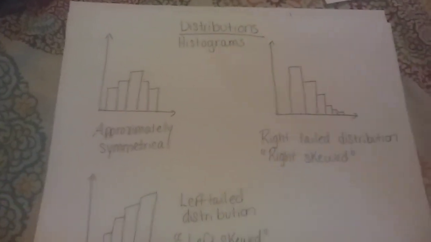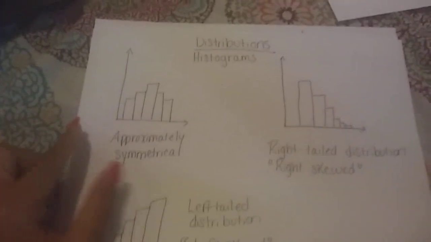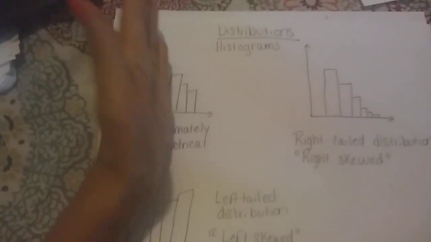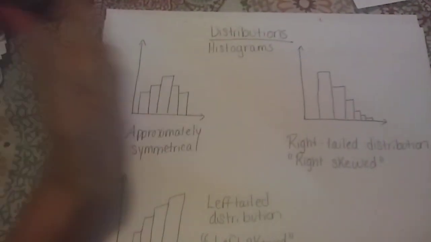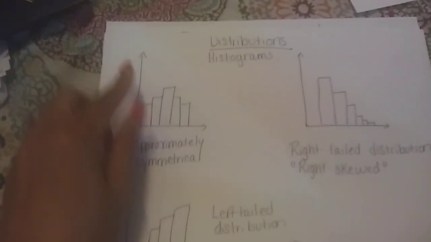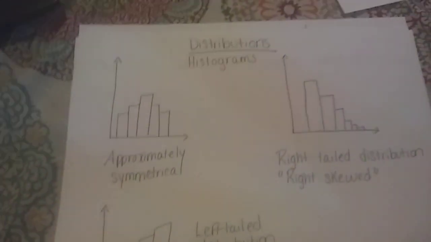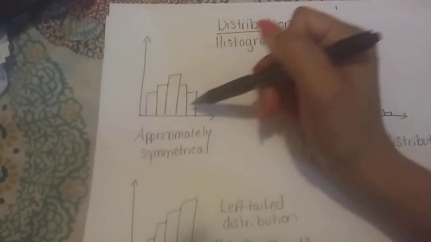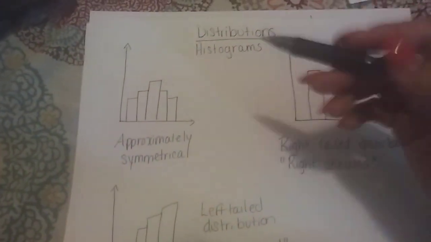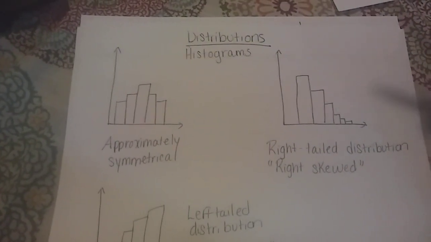All right, distributions for histograms. For a histogram, basically, if it looks like a shape that you can fold in half and it'll be equal, that's called a symmetrical distribution. We see that the high point is in the middle and we have points to the left and right that look the same. So that's a symmetrical distribution.